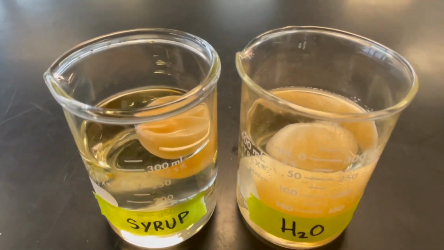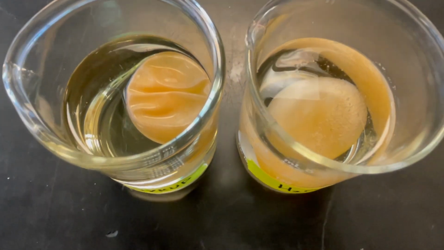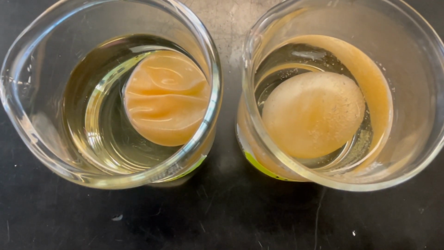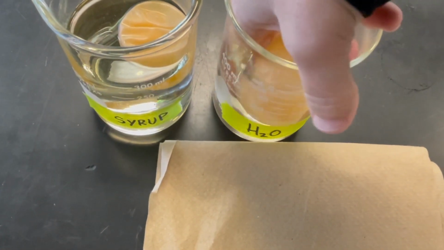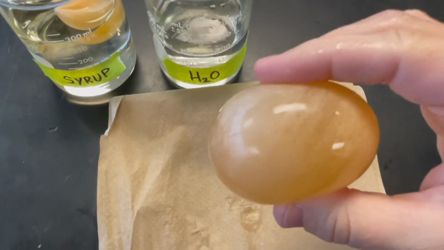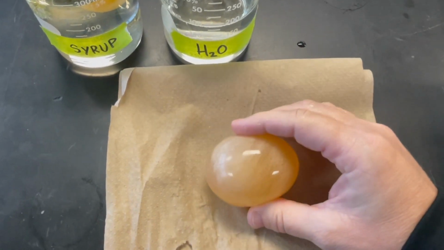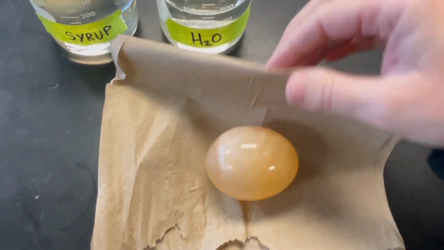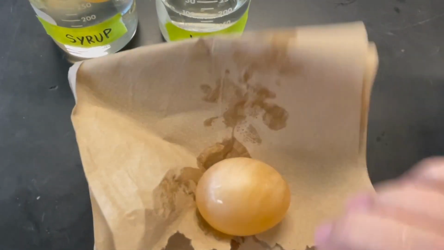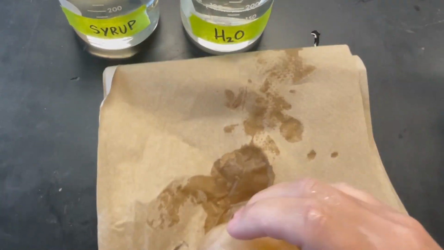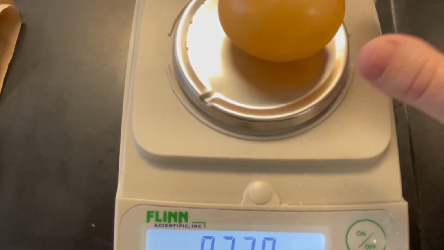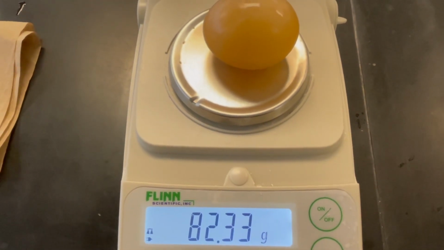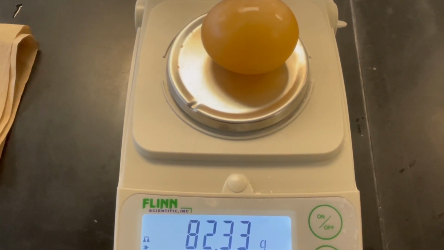This is what the eggs look like after sitting in their solutions for 24 hours. I'm going to first take the egg out of the water cup and then blot it dry on the paper towel. Notice how squishy it is. Once you've gotten a majority of the water off, go take it to your balance and find that final mass. And don't forget to record that in your data table.